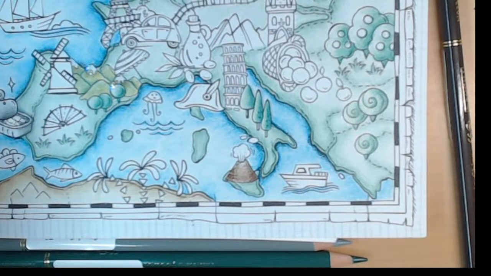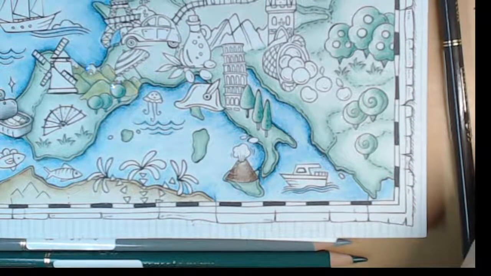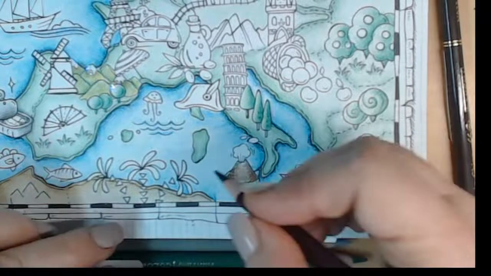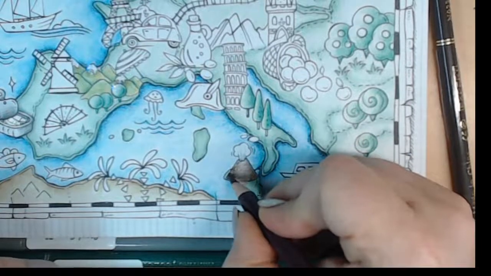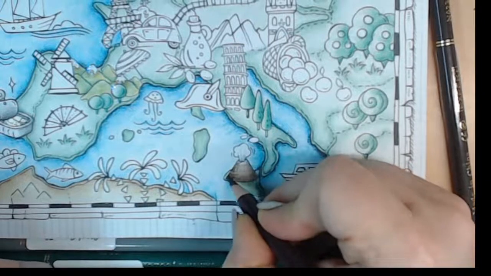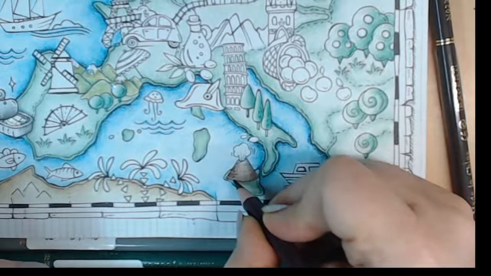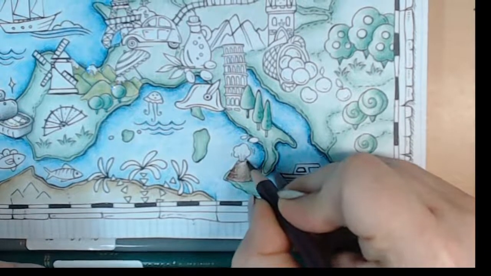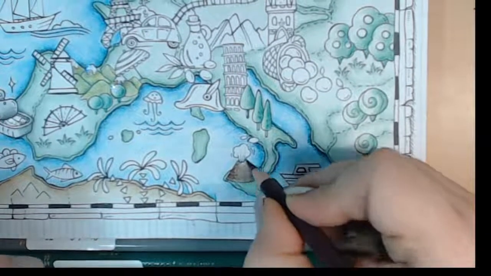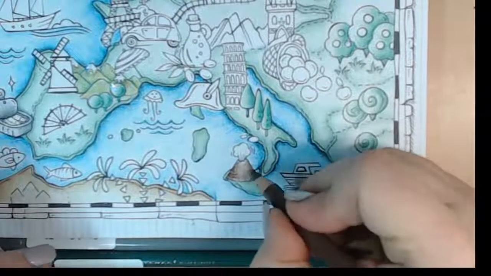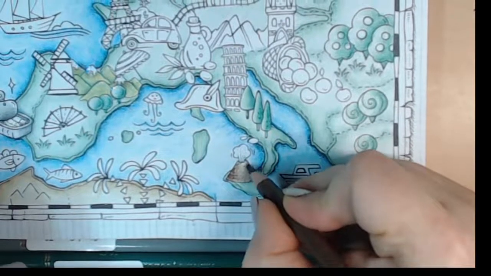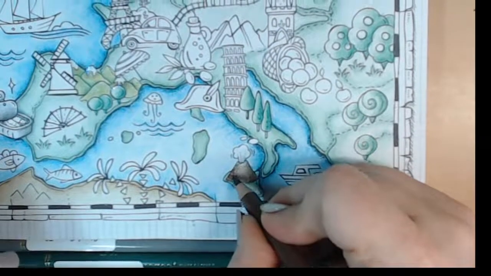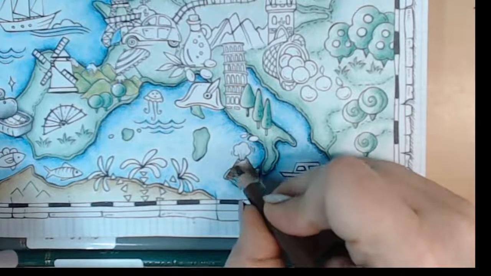Oh, that's darker. Should have started darker on the edges before I came in with it. Yeah, I just wasn't thinking.